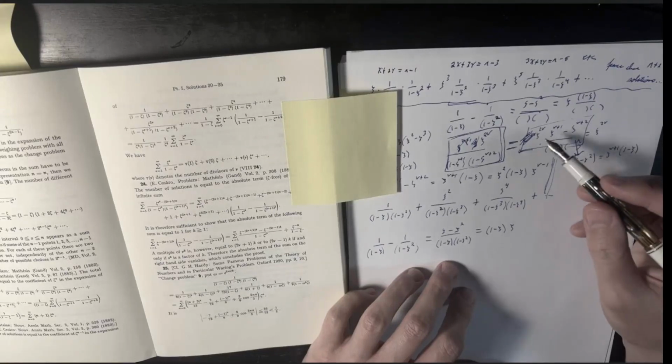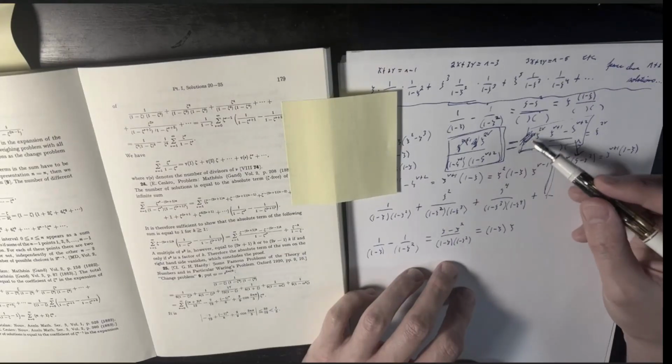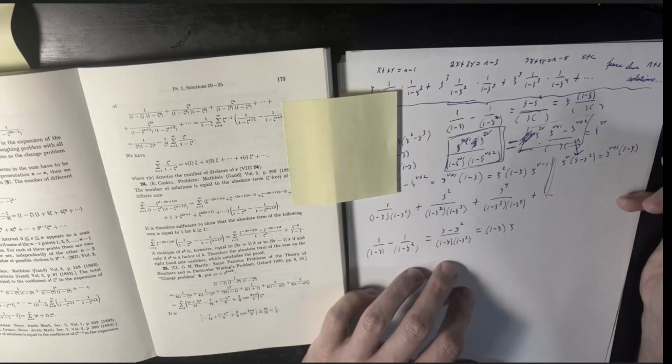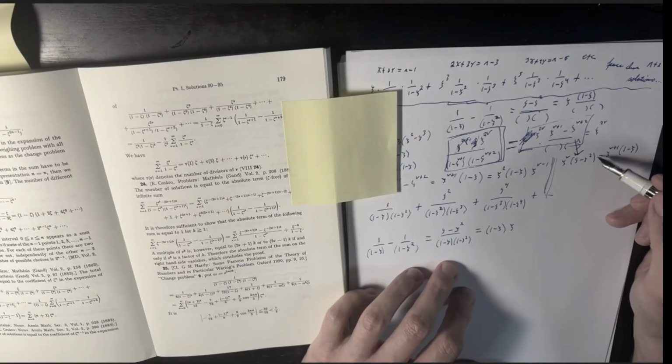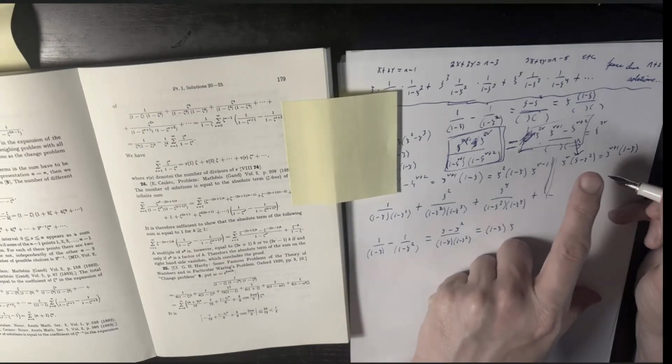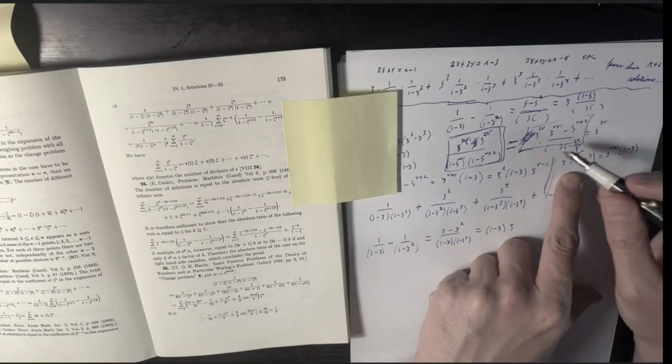So the only difference between this and the previous question was that there's an extra even power of zeta sitting here. So that's our numerator. This is just that part without the even power.